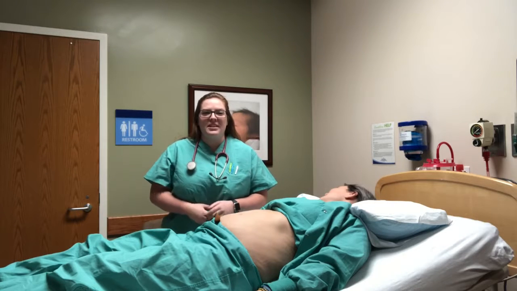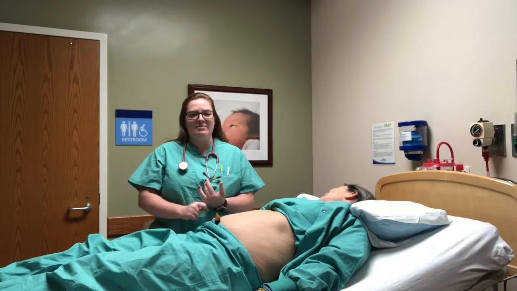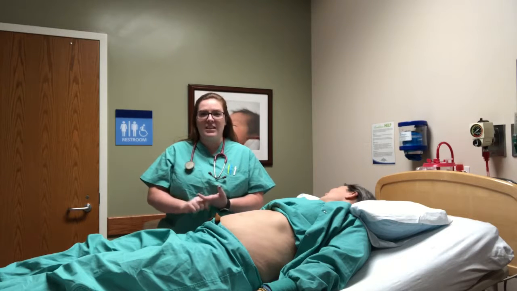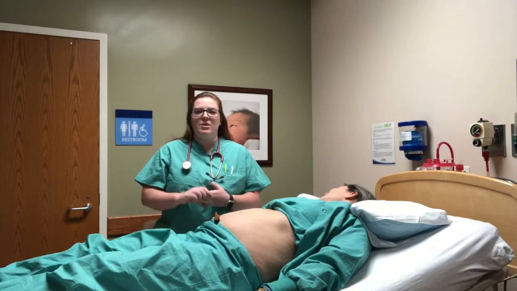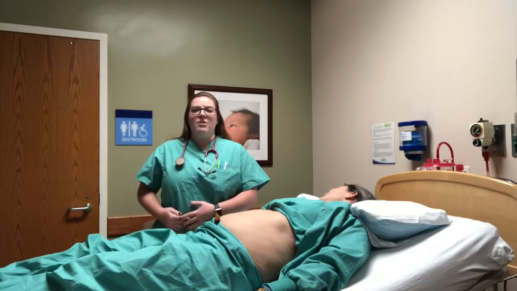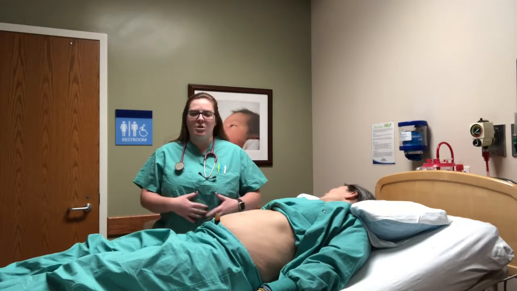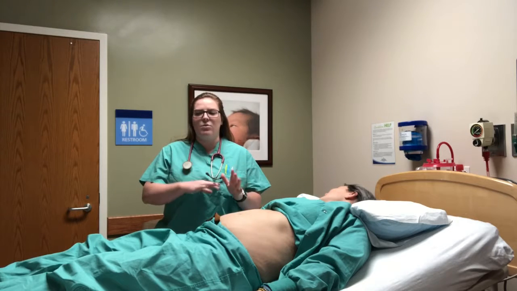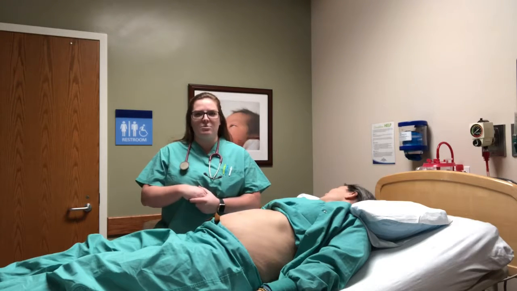When you do an abdominal assessment, the order you assess in is inspection, auscultation, percussion, and then palpation. You don't want to percuss or palpate before you auscultate in case you create false bowel sounds or jumble things around. So you want to auscultate before you do anything hands-on, like percussion or palpation.